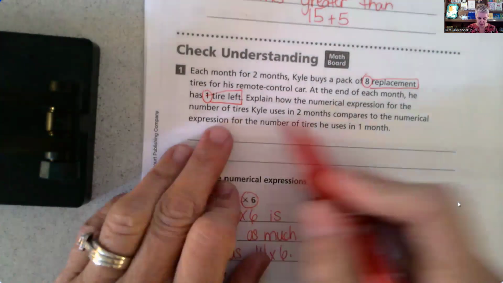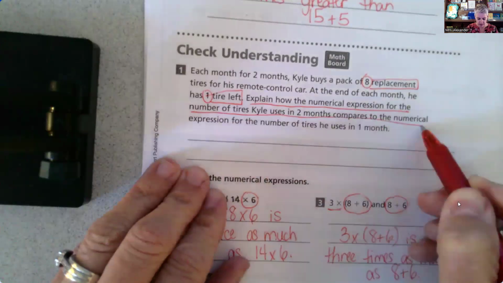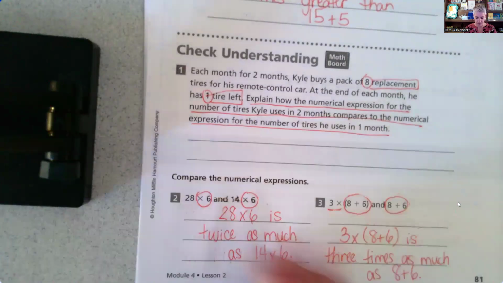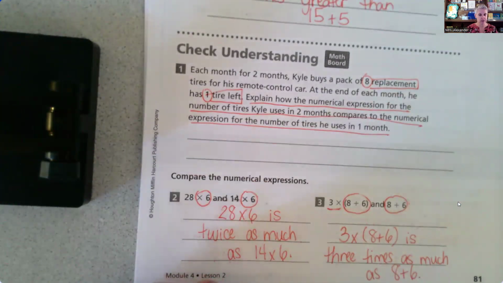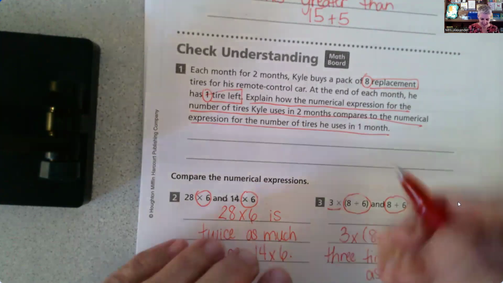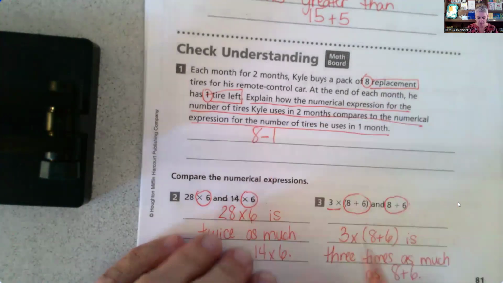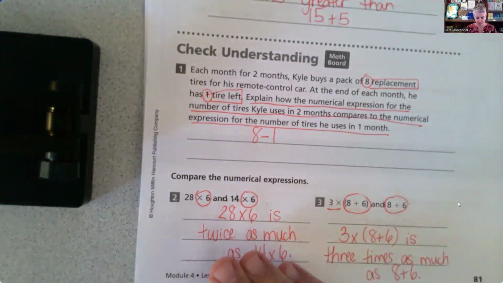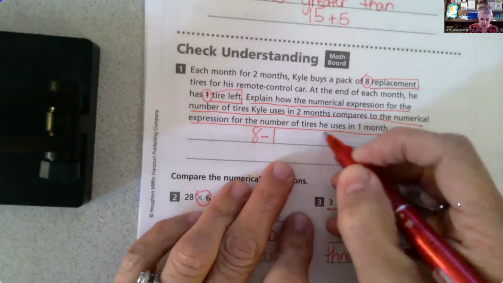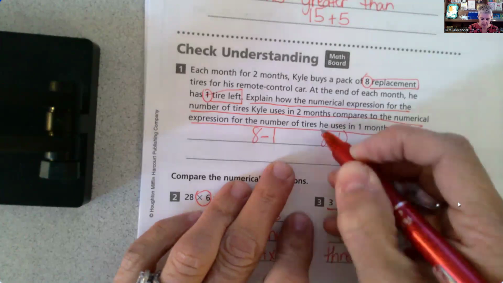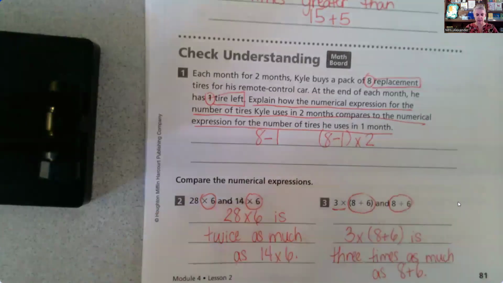So we're going to explain how they compare. 2 months compared to 1 month. So if I look, do you need to pause so you can write your answer first? I would have 8 replacement tires minus that 1 that's left. That's 1 month. And I'm comparing that to 8 minus 1, but I need it to be 2 months. So these are my 2 expressions that I'm comparing.